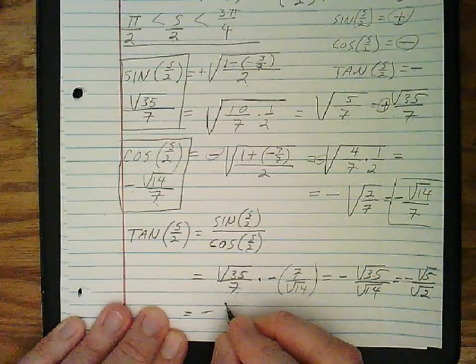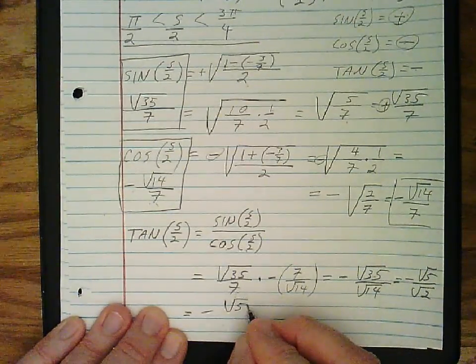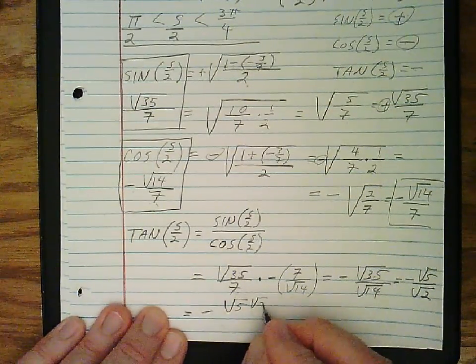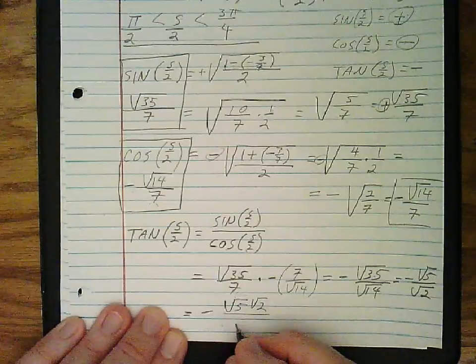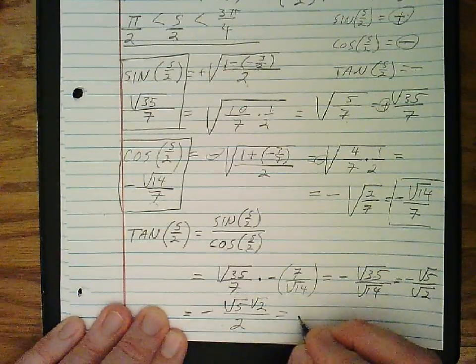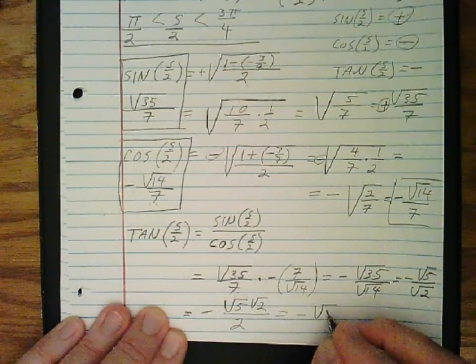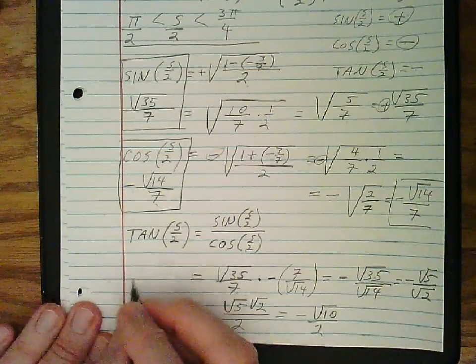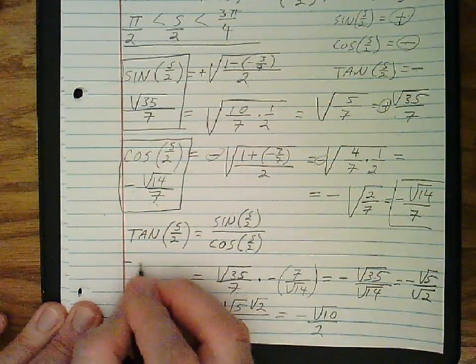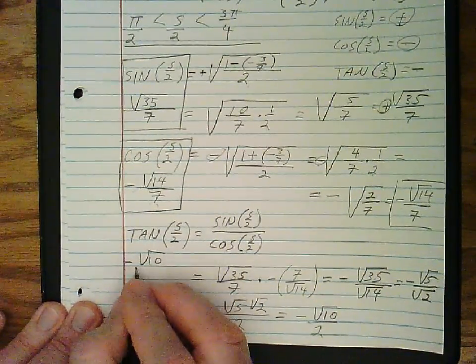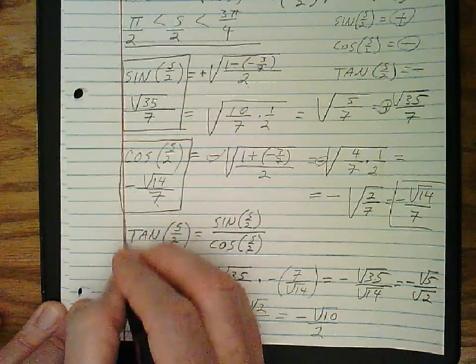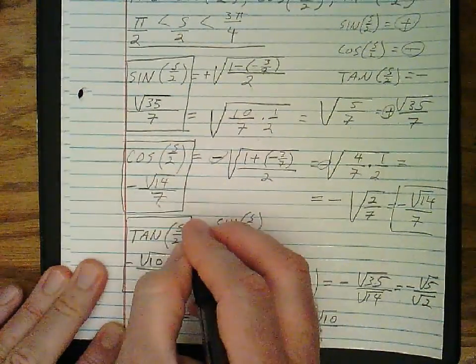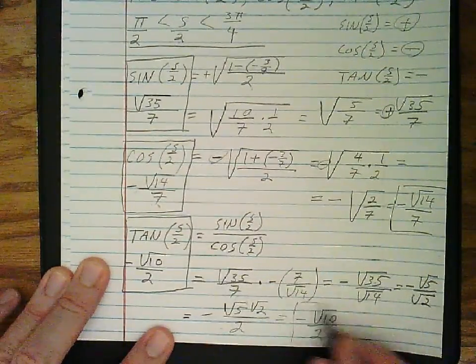I'm going to get negative square root of 5 times square root of 2 over rad 2 times rad 2 is 2. My final answer is going to be negative square root of 10 over 2. That's the tangent of s over 2.